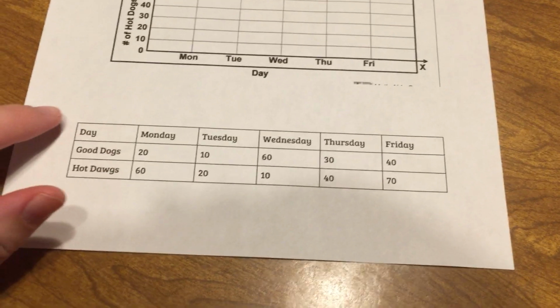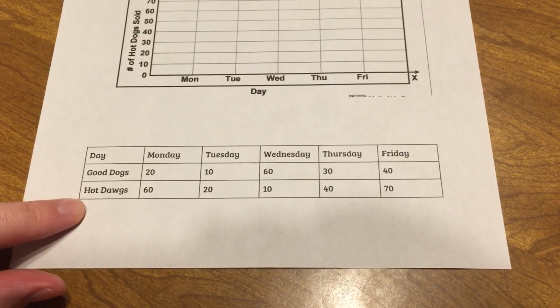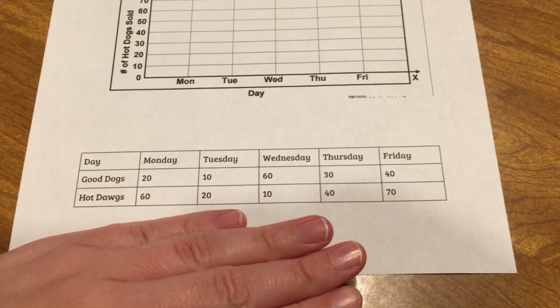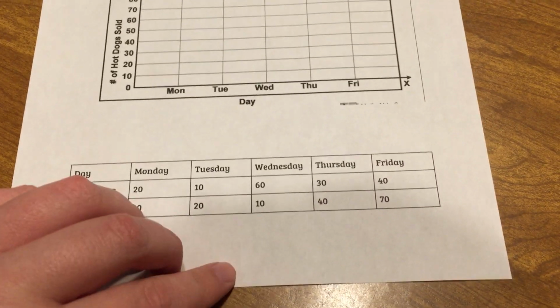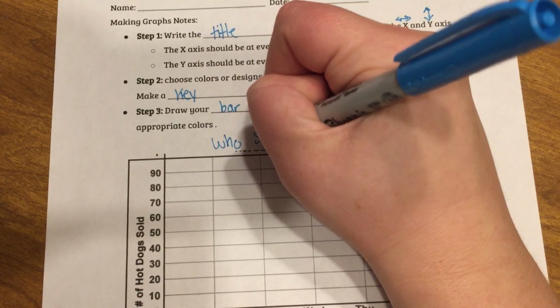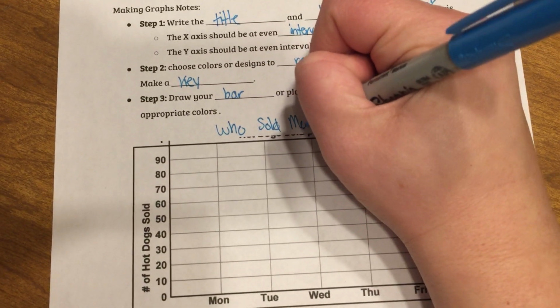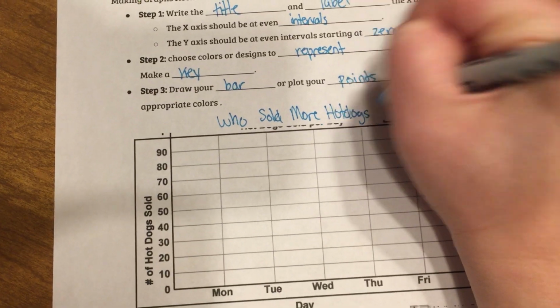Okay, so here I have a set of data. I have the day of the week, and I have 2 hot dog vendors. I have Good Dogs and I have Hot Dogs. And what I want to know is who sold the most hot dogs that day. So I would first title my graph: who sold more hot dogs.